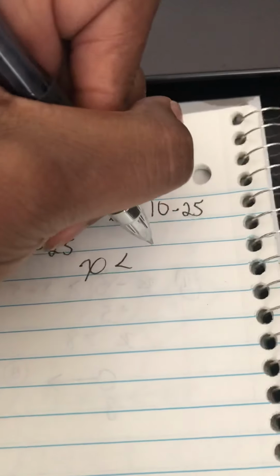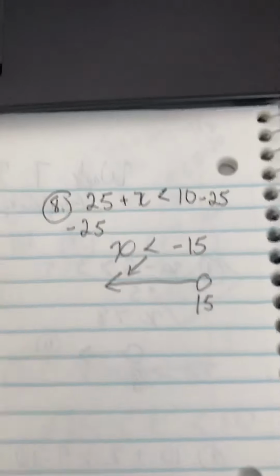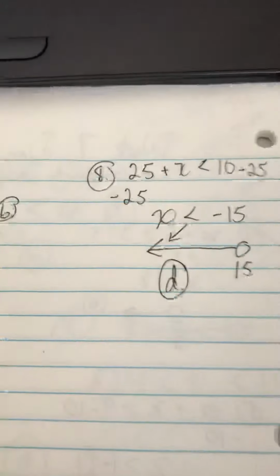But what type of 15 is it? That's right, negative 15, because the signs are different. We subtract and keep the sign of the bigger number, so it should be that. And then it's going to be with a circle, because it does not include it, circle 15 in the same direction. And that looks like that is going to be D. That is going to be D.